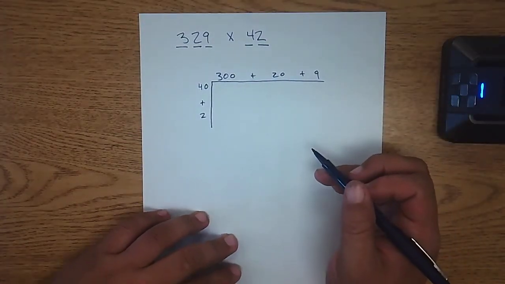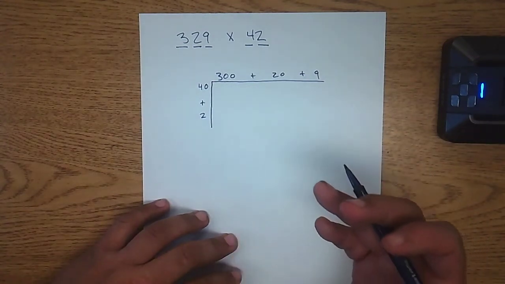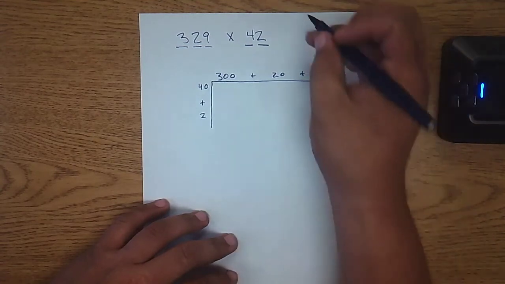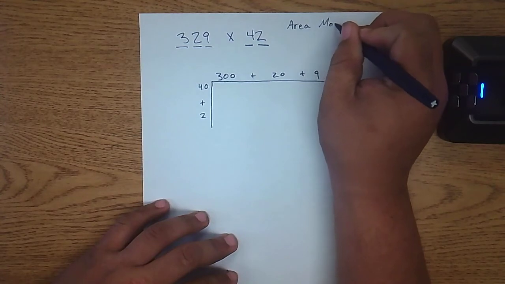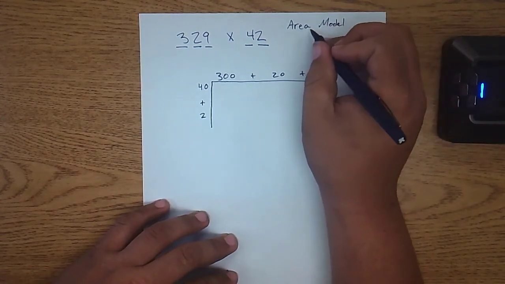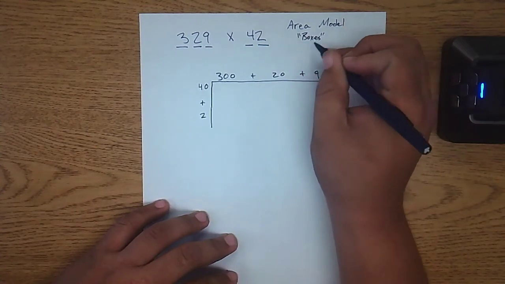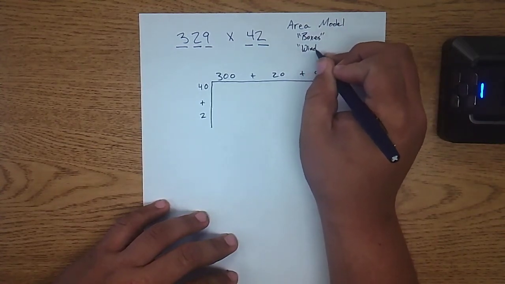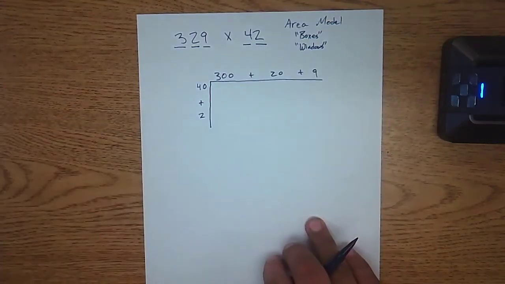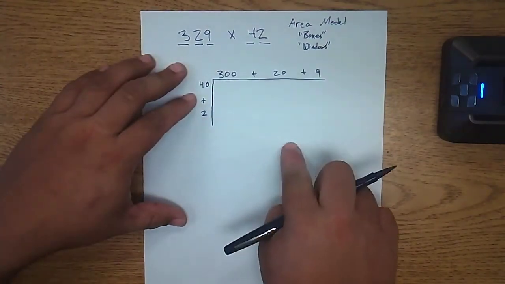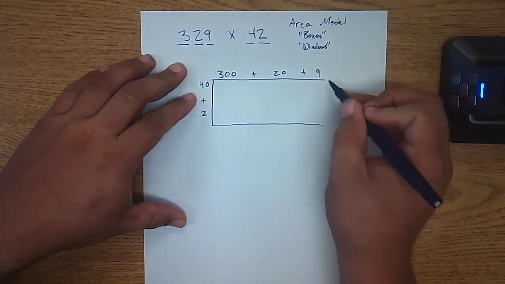But we don't really have a box yet. We don't have something that we can multiply, which is what we would use the area formula for, length times width. Let me put that up here. That might be helpful, right? Area model, also known as boxes by the kids, or windows. They all like their names. Anyway, back to our area model. We don't really have an area or boxes or windows, whatever you want to call it. So we're going to go ahead and box that in.